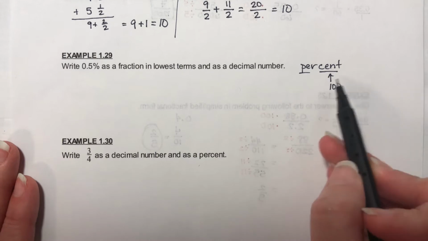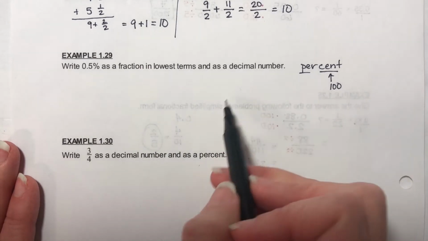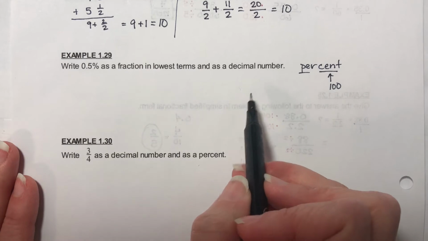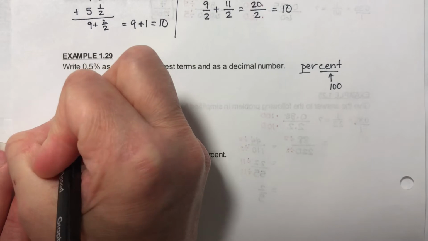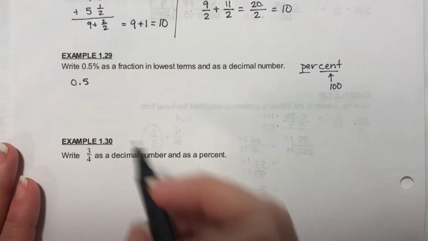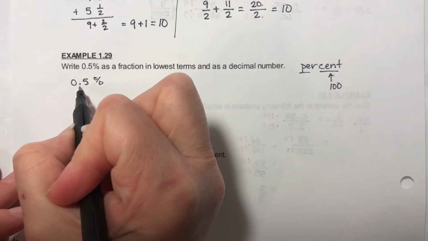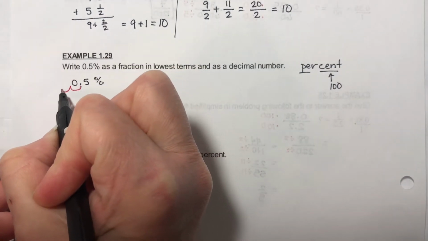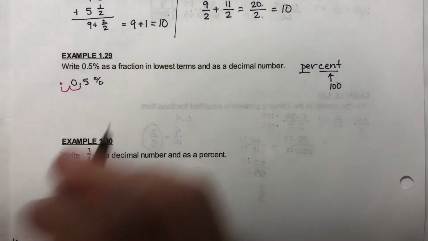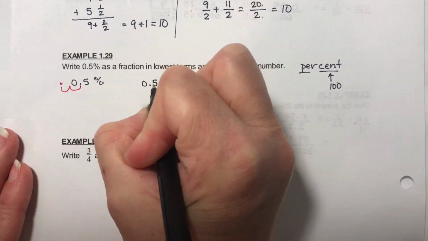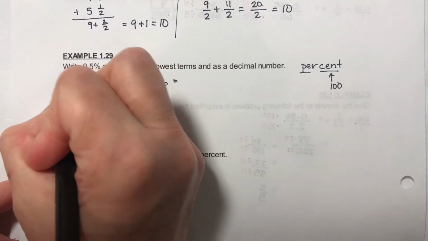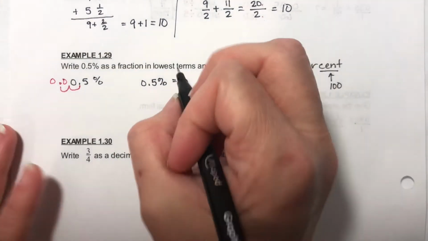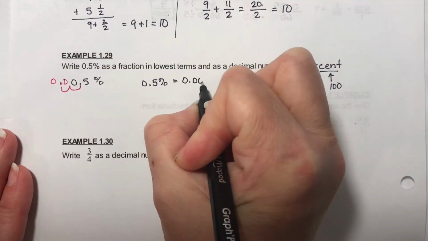Okay? Remember with 100, when you were dividing, you moved your decimal place 2. When you're multiplying, you moved your decimal place 2. That's important here too. When you have a percentage and you want to go back to a decimal, you're going to take this place, wherever it is, and move it in this direction. So 0.5% is equal to, fill in your zeros, I moved it to here. So this is the same thing as 0.005.